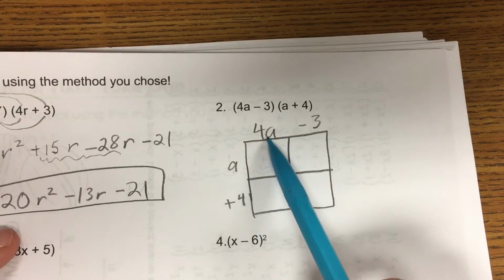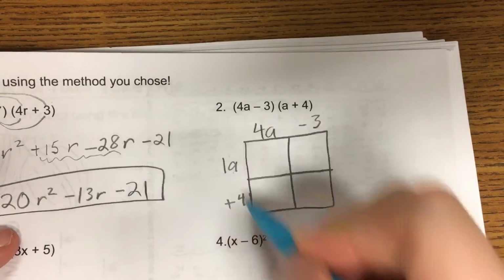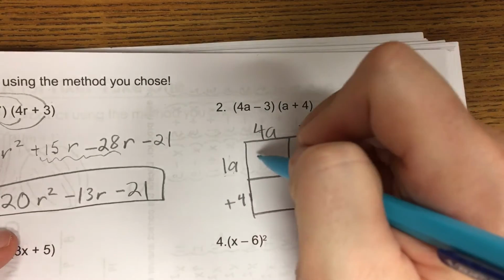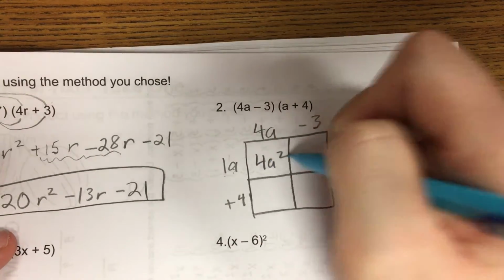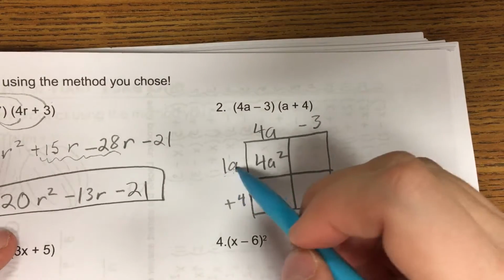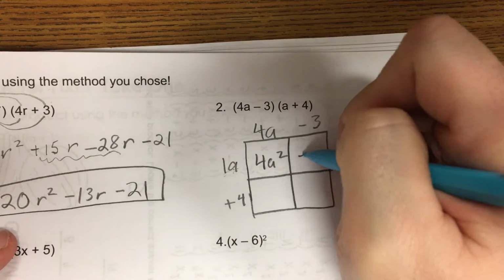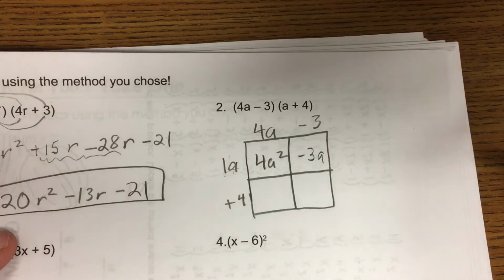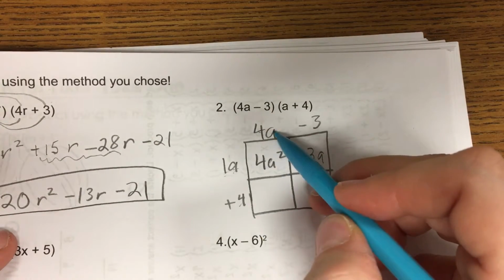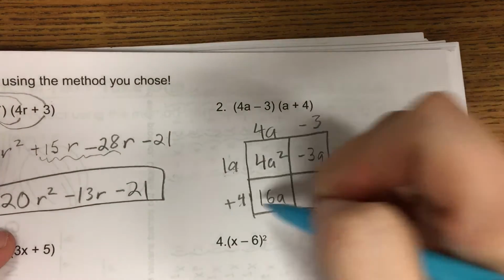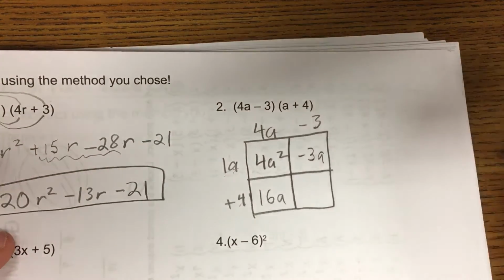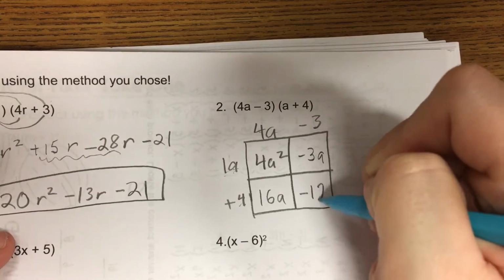A times 4a, well that's like a 1a times 4a. So 1 times 4 would be 4, and then a times a will be a squared. 1a times negative 3 becomes negative 3a. 4 times 4a becomes 16a. And 4 times negative 3 becomes negative 12.